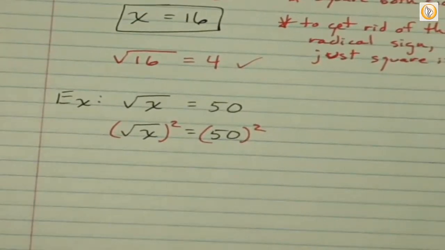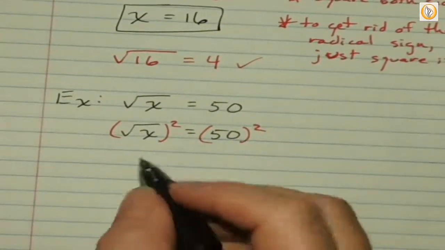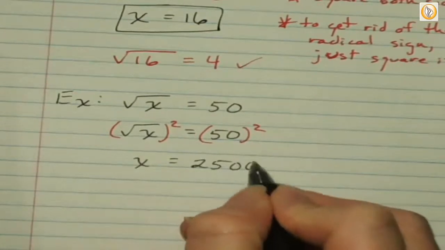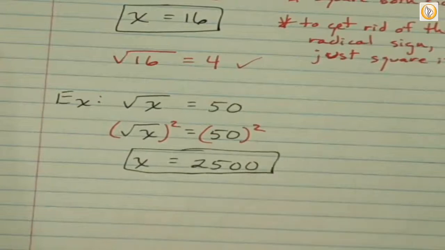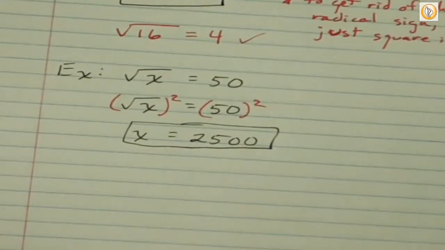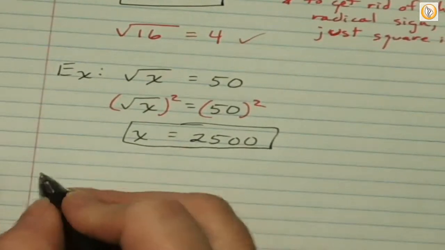You square both sides. And that becomes x, and that becomes 25. Any questions? Let's do another.